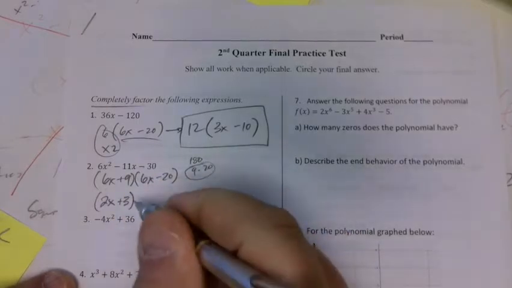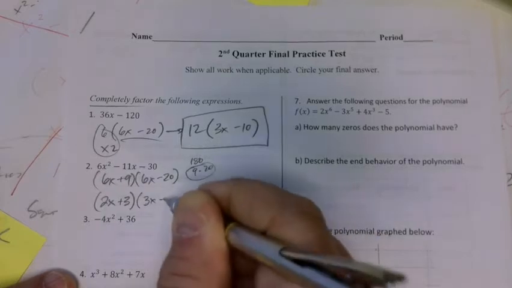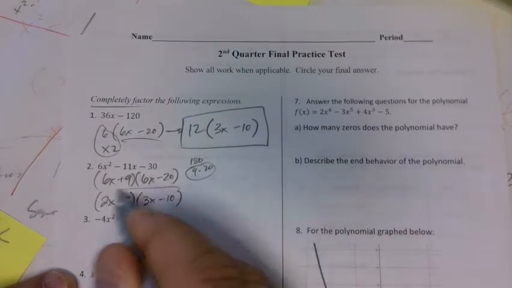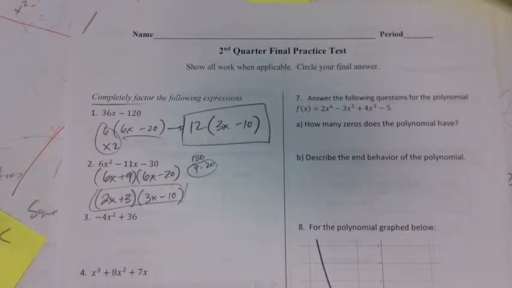9 divided by 3 is 3. 6 and 20, those are both divisible by 2. 6 divided by 2 is 3x. Negative 20 divided by 2 is negative 10. And there it is. There's that factor. Cool.